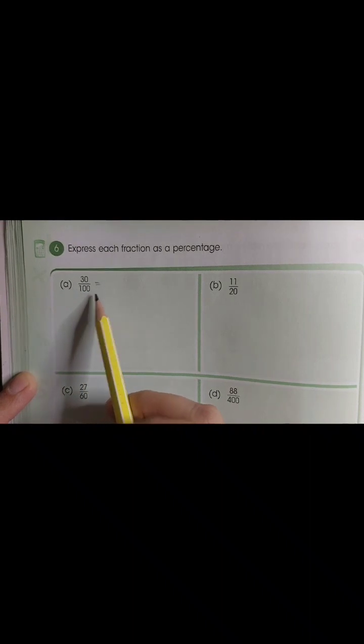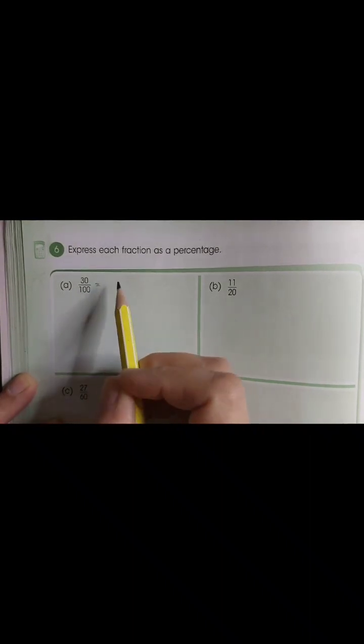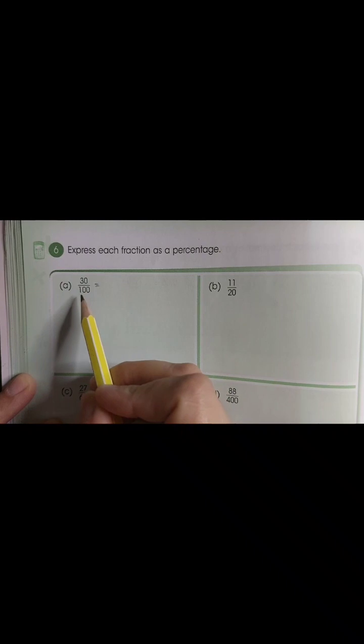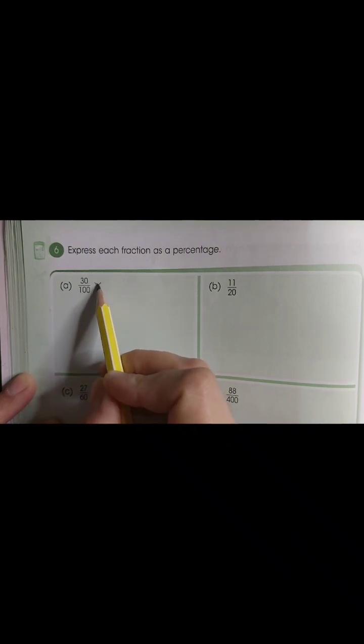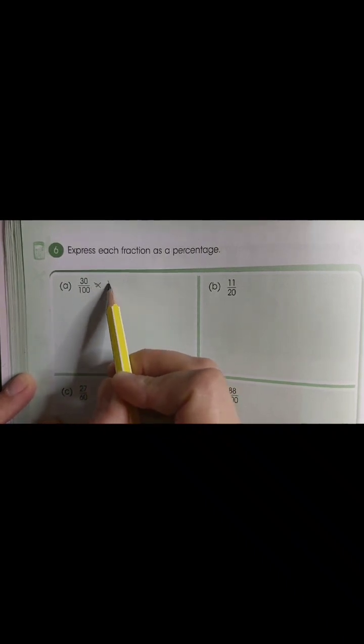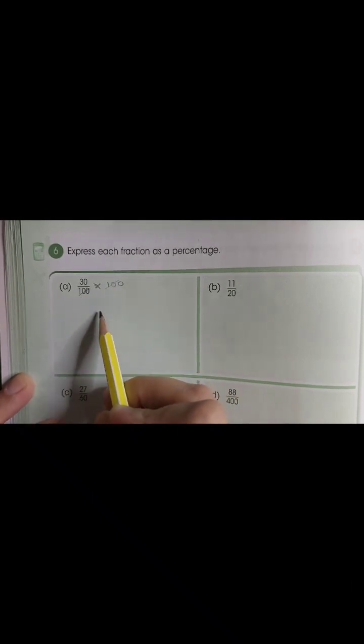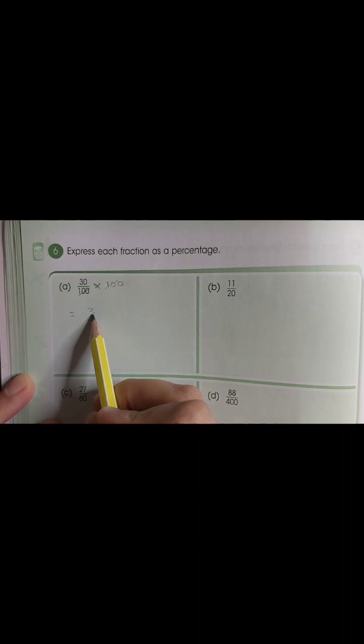Question number 6 is express each fraction as a percentage. So what we have to do in part A, 30 upon 100, we simply multiply with 100. The main fraction we multiply with 100. So 30 upon 100 multiply with 100. So this 100 cuts this 100. So our answer will become what? 30%.